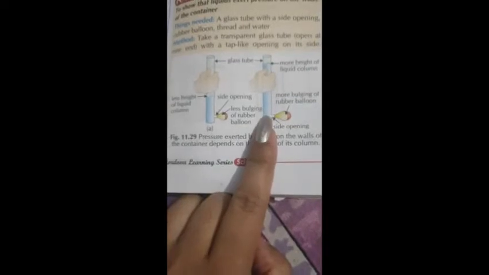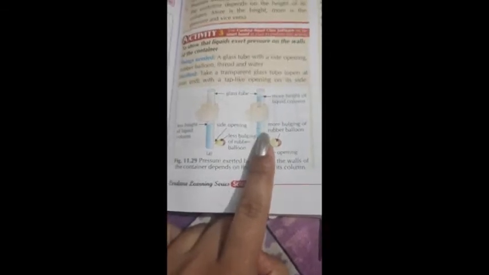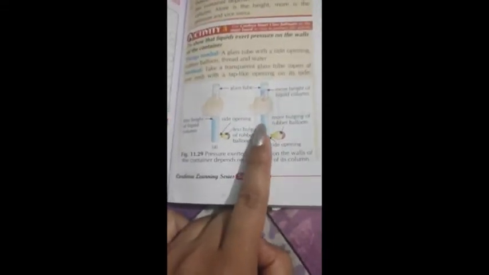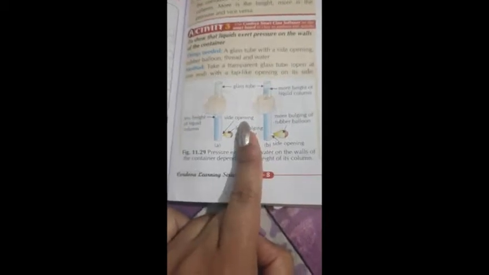When we increase the amount of water, the balloon gets inflated. Why does this happen? Because the liquid exerts pressure on the walls of this container, and that's why the balloon gets inflated.